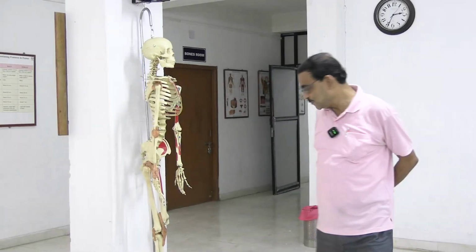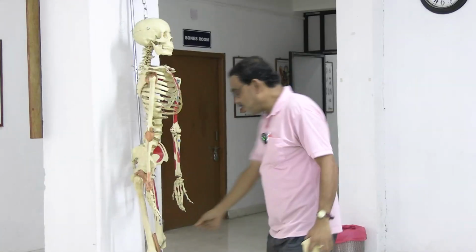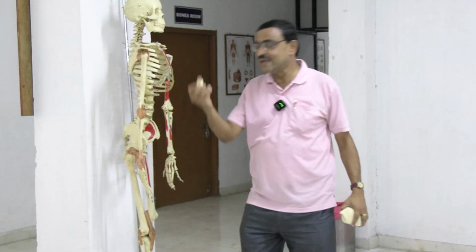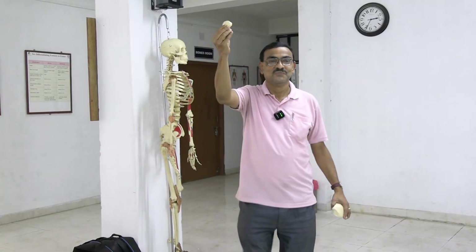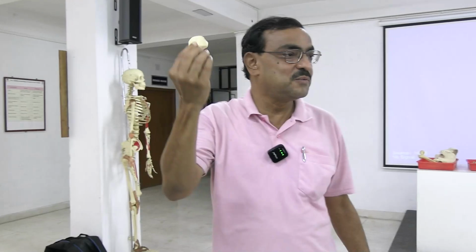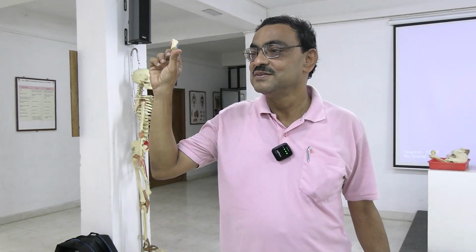Yes, very good. Sesamoid bone, this is the seed-like bone. Sesam means seed, an Arabic word. That is the sesamoid bone. The largest sesamoid bone of the body is called the patella.